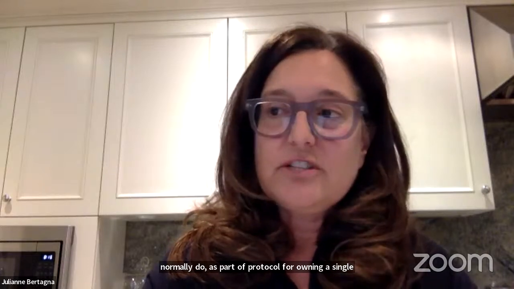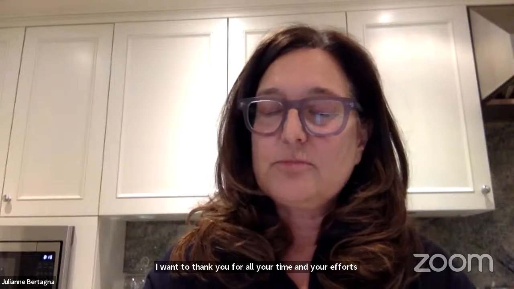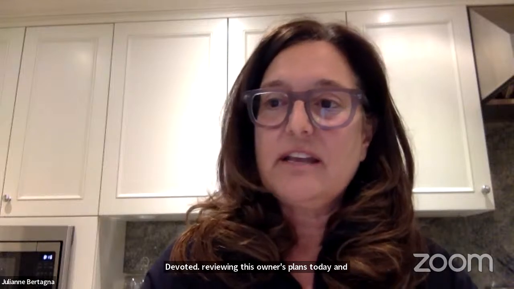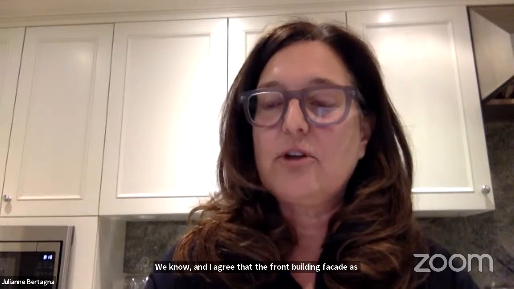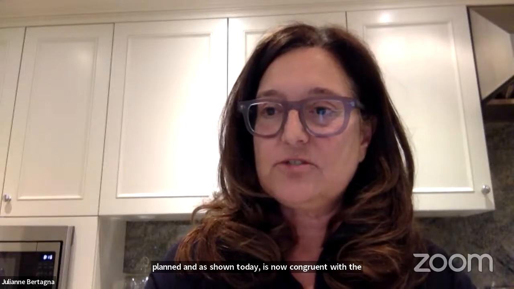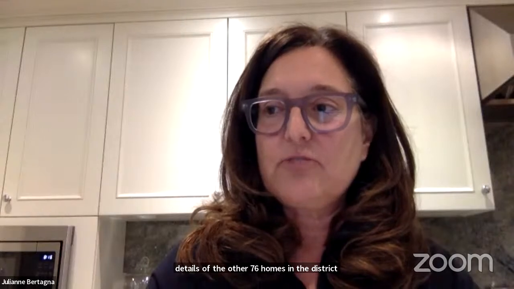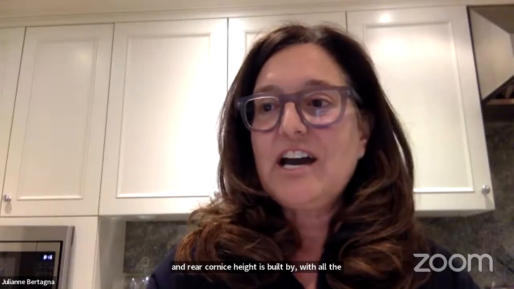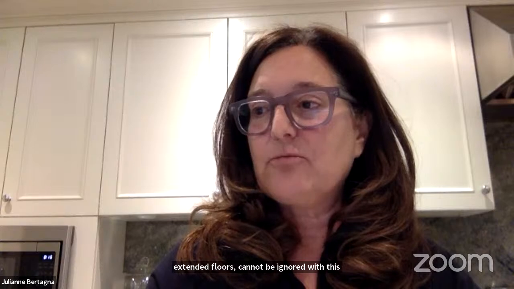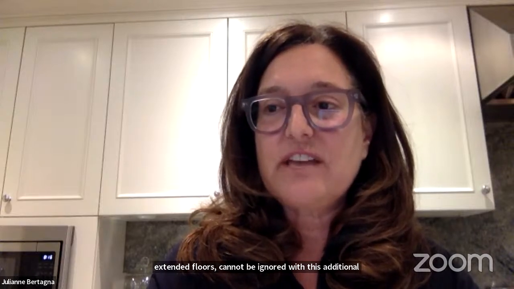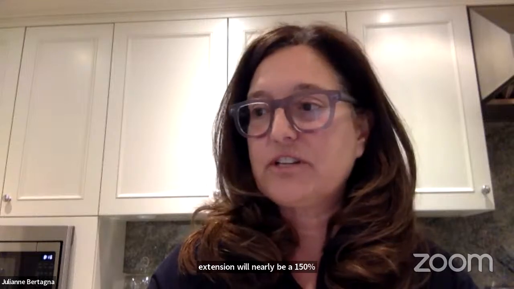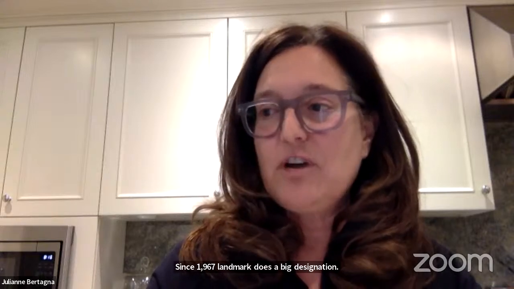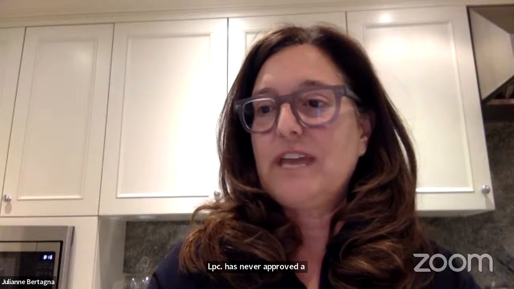I want to thank you for all your time and your efforts devoted to reviewing this owner's plans today and recognize these efforts. We know and I agree that the front building facade as planned and as shown today is now congruent with the details of the other 76 homes in the district. But the intrusive and inappropriate rear yard addition and rear cornice height as built with all the extended floors cannot be ignored. With this additional height, the rear extension will nearly be 150% larger than any extension in the district. Since 1967 landmark designation, LPC has never approved a rear yard extension of this magnitude and scale.